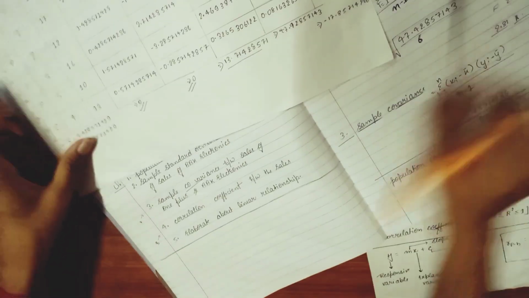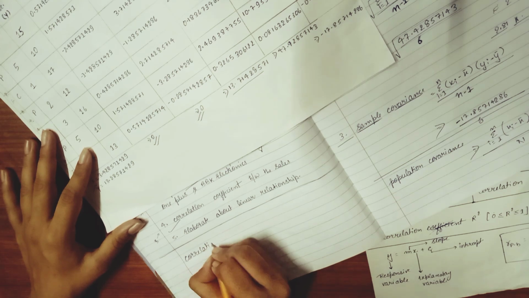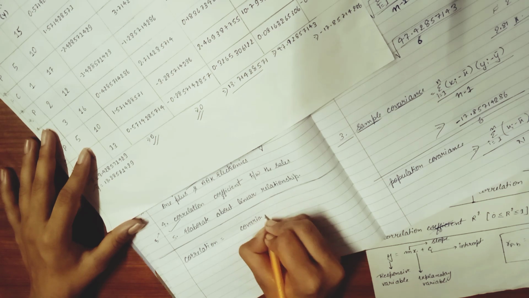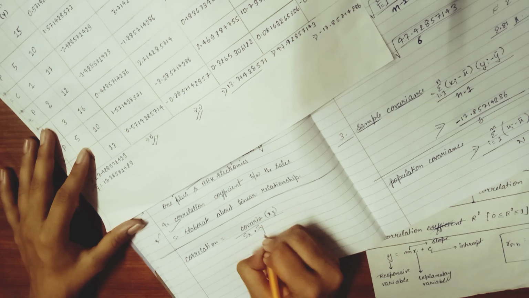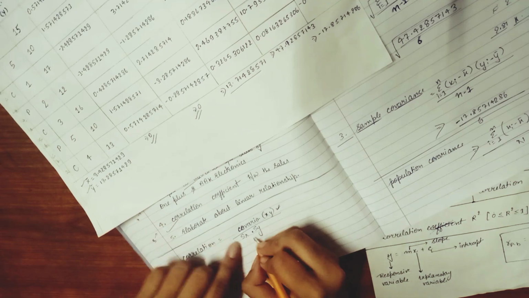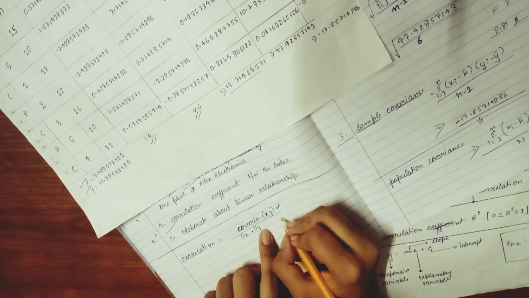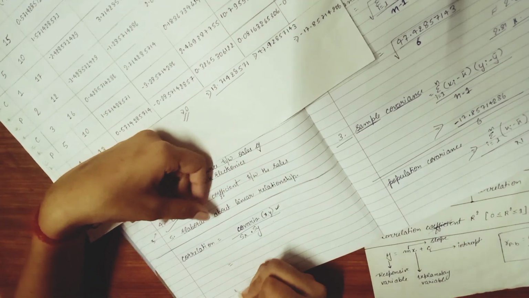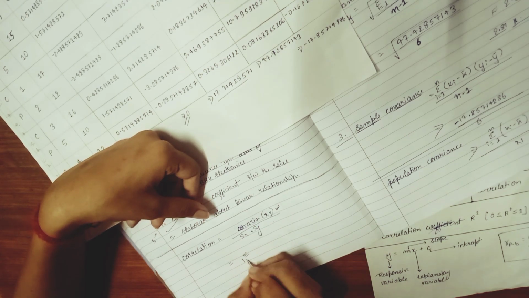Suppose we were asked to find the correlation coefficient. We also know the formula for correlation coefficient, and it is equal to covariance of x and y divided by Sx times Sy. Here this covariance is the sample covariance, not population, and these are the sample standard deviations for x and y respectively, that is for OPPO and BK enterprises. We just have to put the values using the calculator.